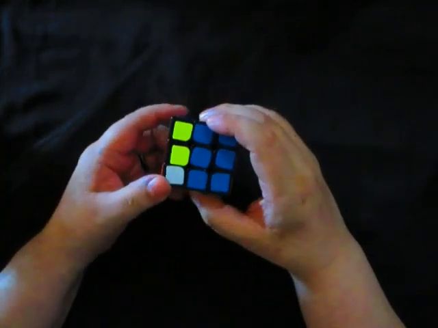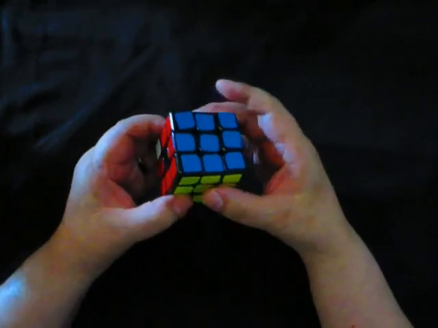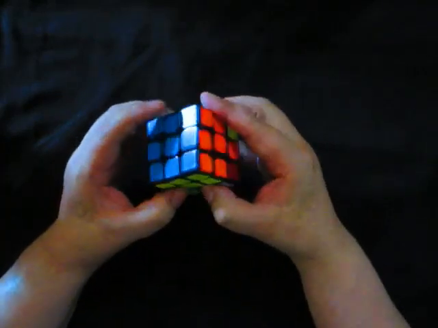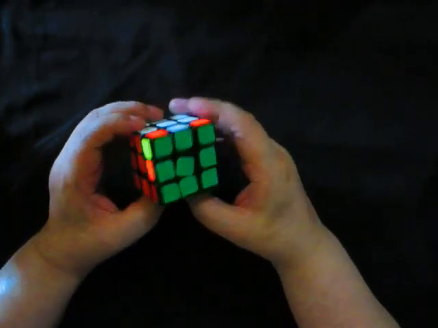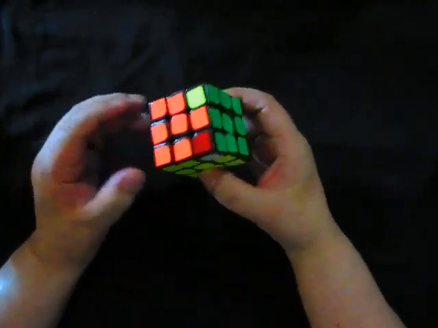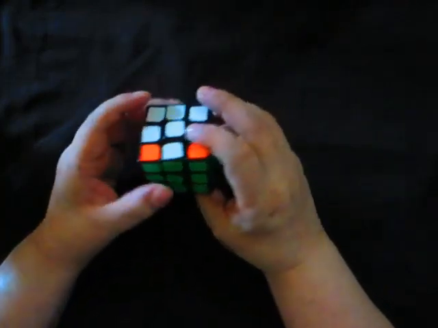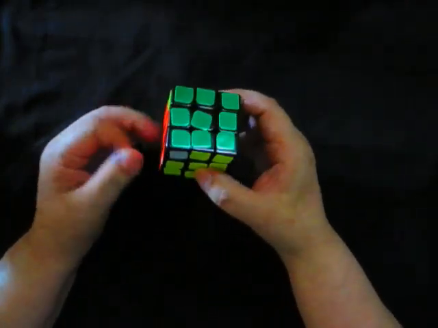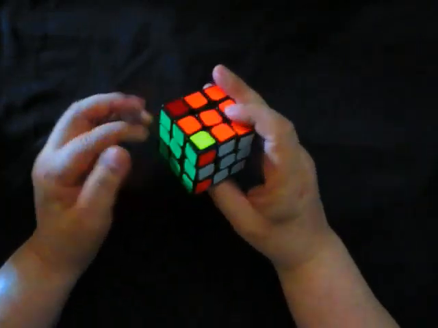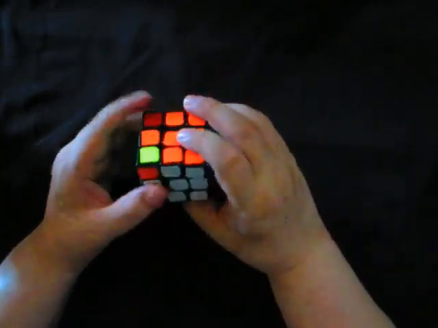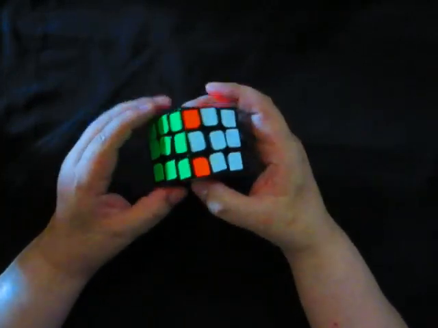All right, and we just retrace our steps. All right, there it is. And now we're left with three corner pieces. They're not in their correct spots, and well, obviously they're not solved. So we look for another piece to start off with, and here's a good piece right here.